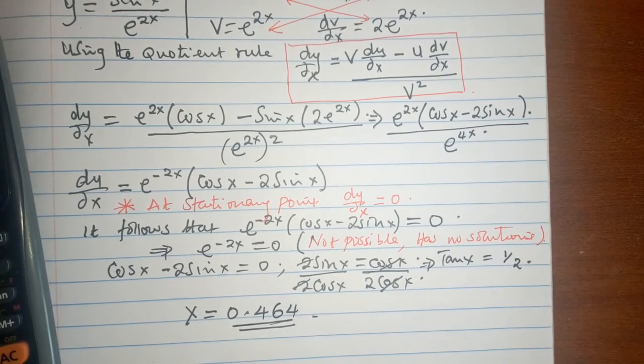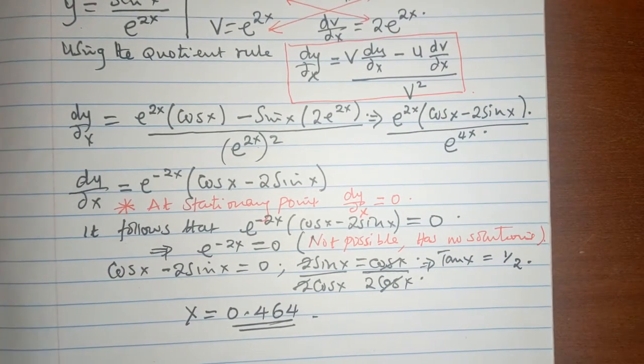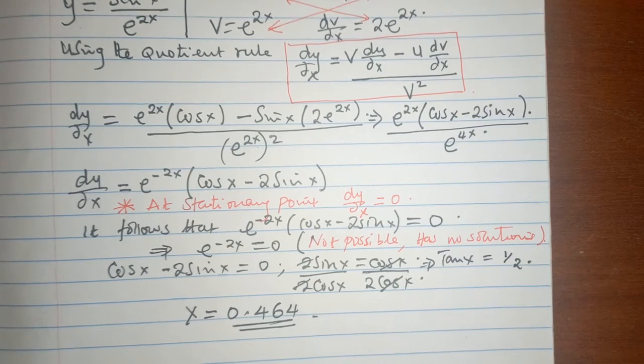Having realized the value of x, what is the value of y? For us to give the coordinates of point P, we have to give the value of x as well as the value of y.